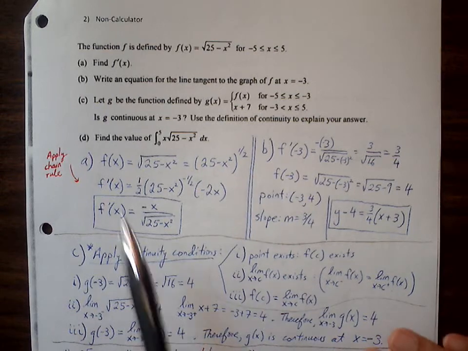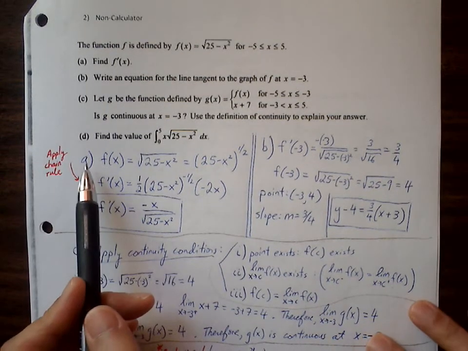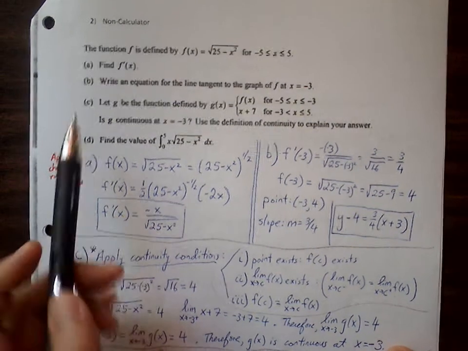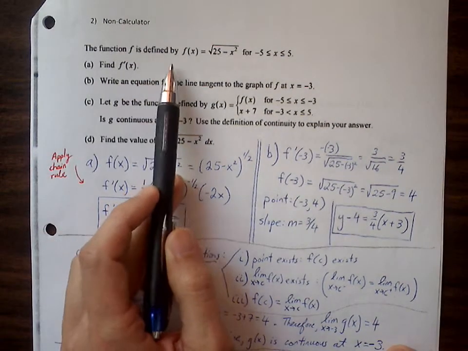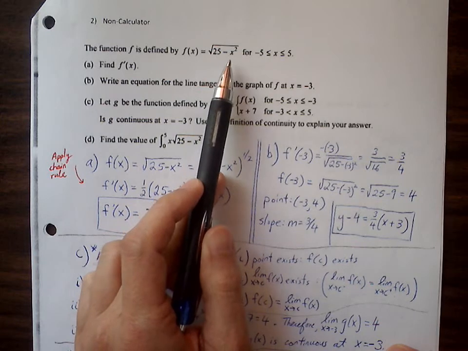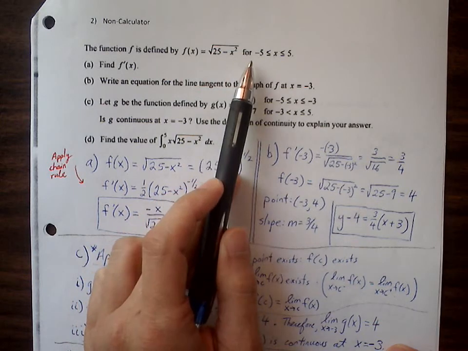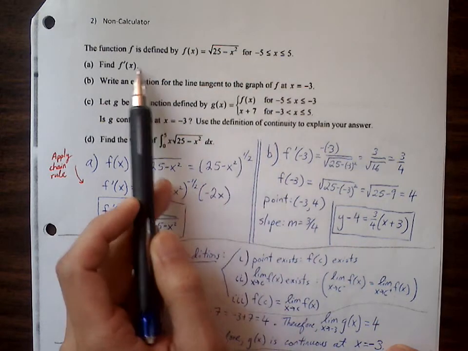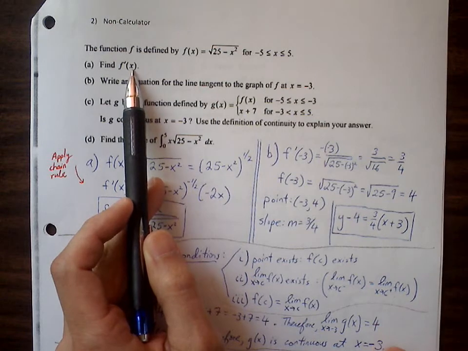We're looking at number 2 for limits and continuity, AP FRQ review. This is non-calculator. The function f is defined as the square root of 25 minus x squared, defined between -5 and 5. First thing is find f prime.